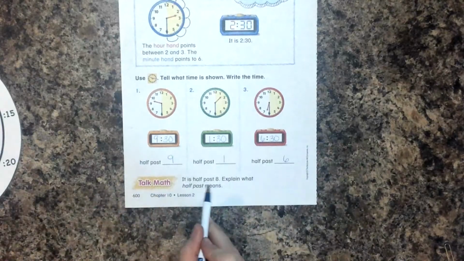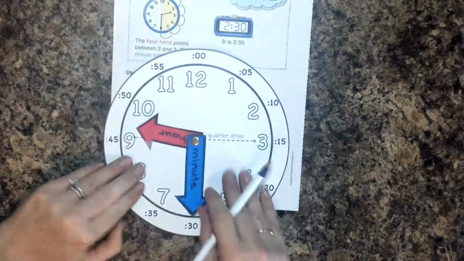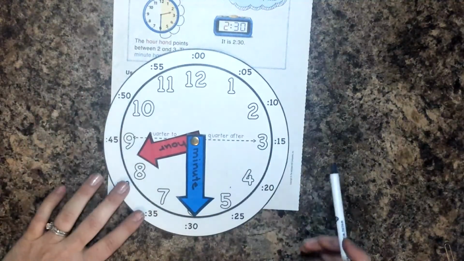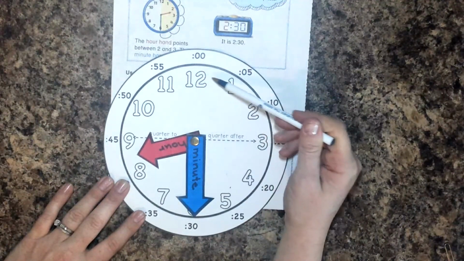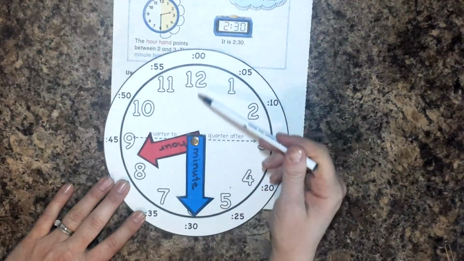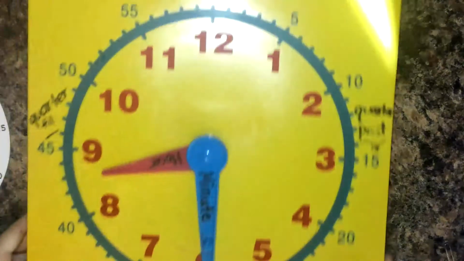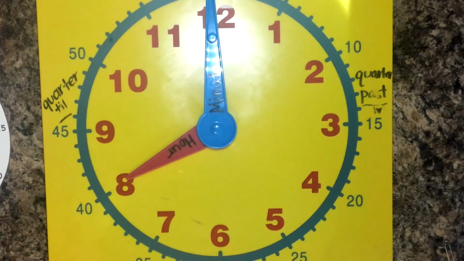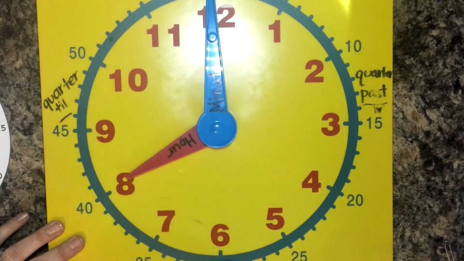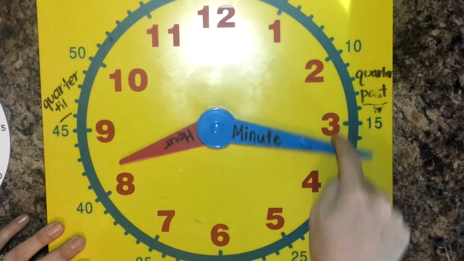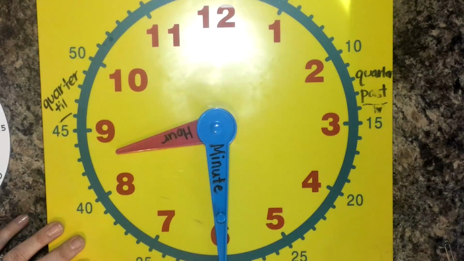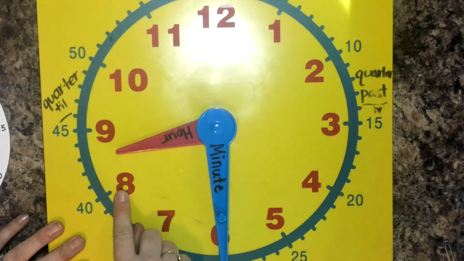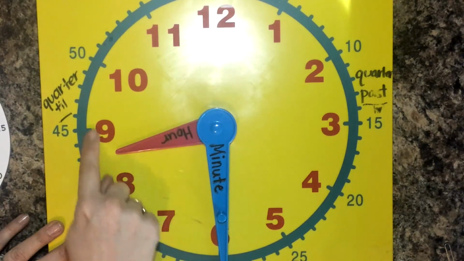It says, it is half past 8. Explain what half past means. So remember, if we have half past 8, why is it half past? Because we have covered half of that hour, not the full hour. Remember, the full hour is all the way around. So let's go to 8 o'clock. Oops, I'm back in time. We can go to 8 o'clock, and we know the half of our clock is at the 6. So we're going to go half past. How much of the clock have we covered? We've covered half of it. How far are we past the 8? We're halfway to the 9. So we are half past 8.